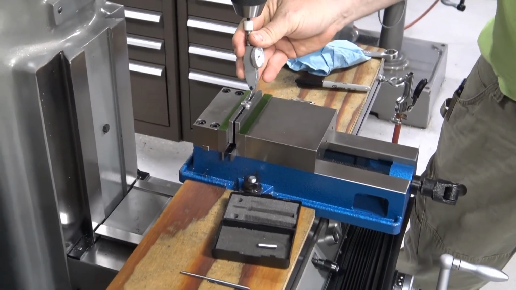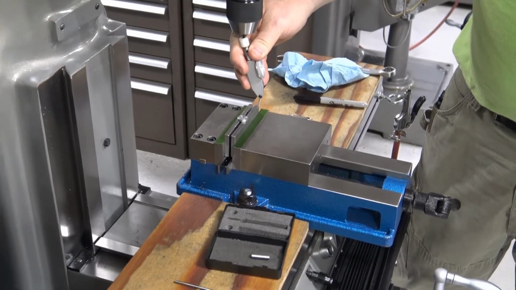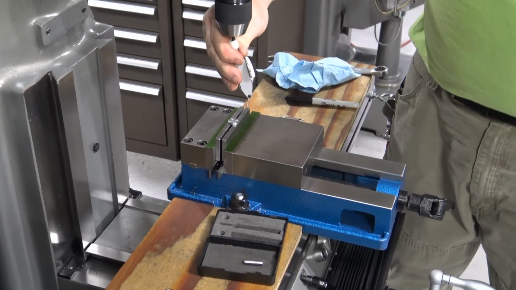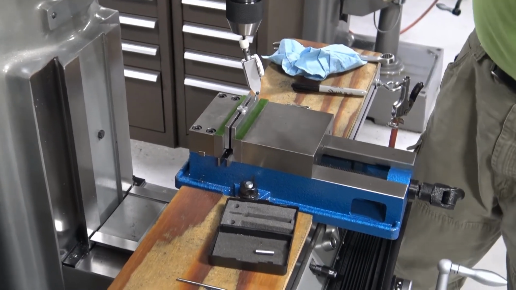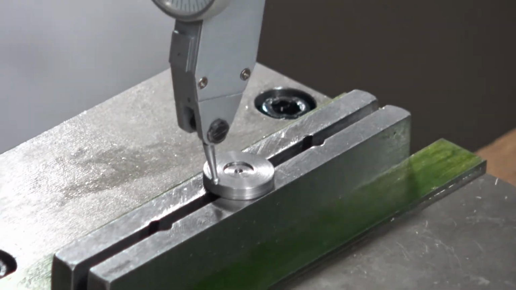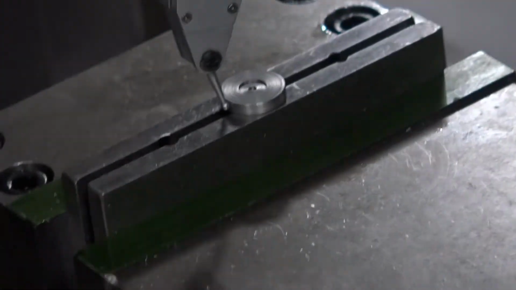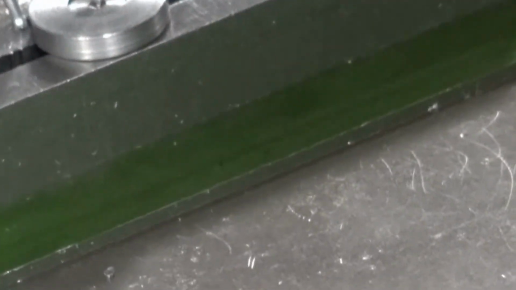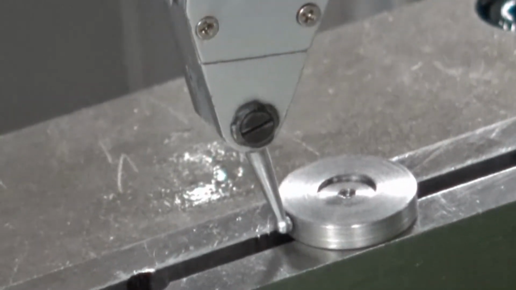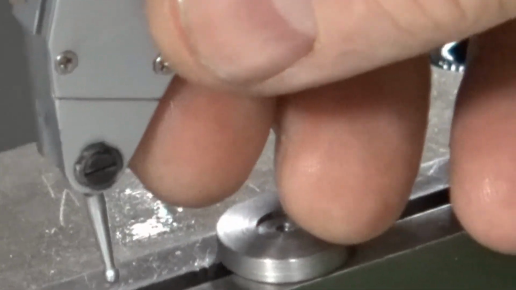So remember, I have the ability to swivel this indicator wherever I want it. So now that I have it locked into position, I'm going to go ahead and swivel it down. You don't have to worry about looking at the face of it yet. I'm going to come around here, and I want to make sure that that little spherical ball is touching on the outside diameter of the 5/8 inch diameter disc, the component that's going to hold our offset pin.